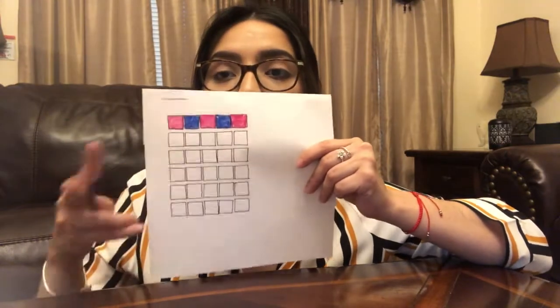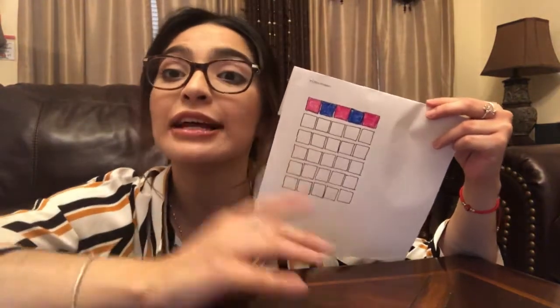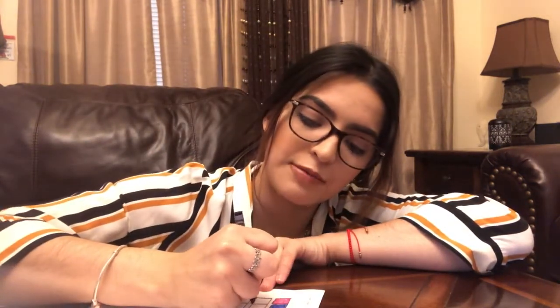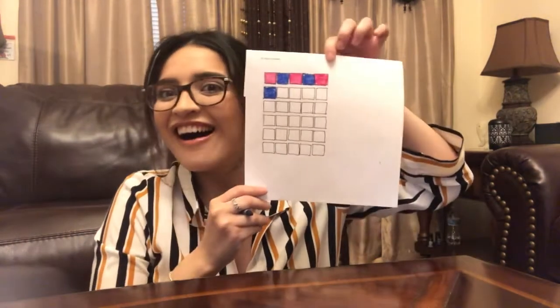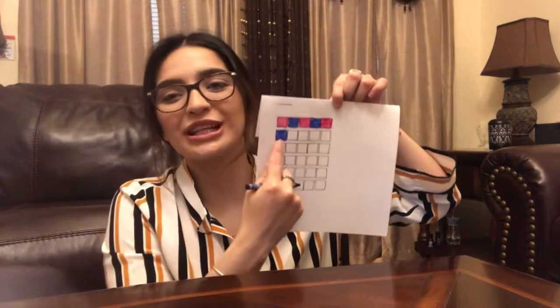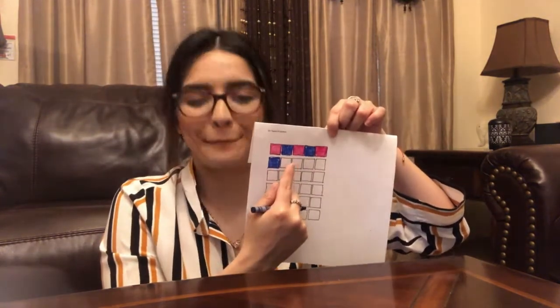Okay guys, now we're going to go back to our activity sheet and mix up our pattern. What I mean by switching up our pattern is, instead of starting with the pink square, we're going to do a blue one. We're going to go up, side, and then color it in. You see? Oh, that's a new pattern. Okay, so what's next? Blue, pink.